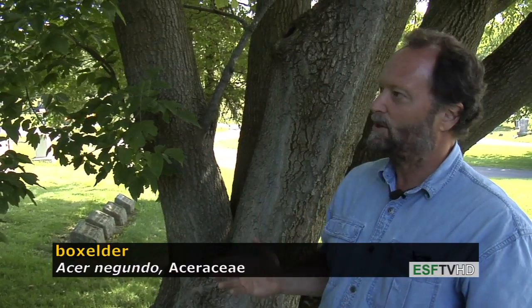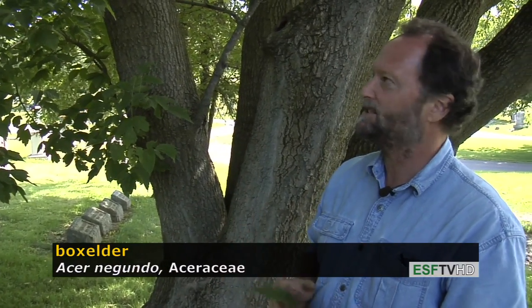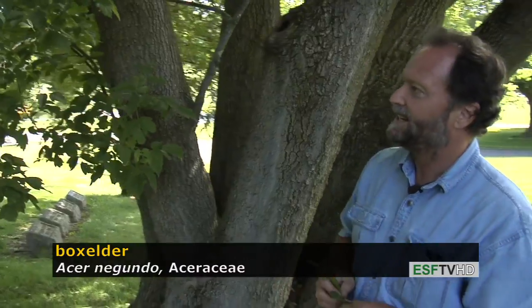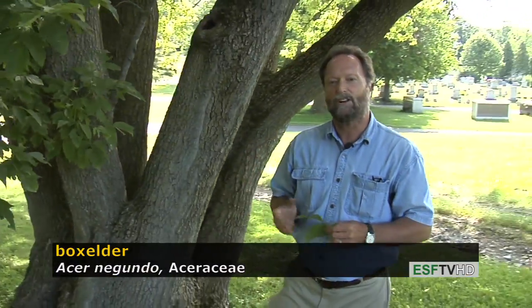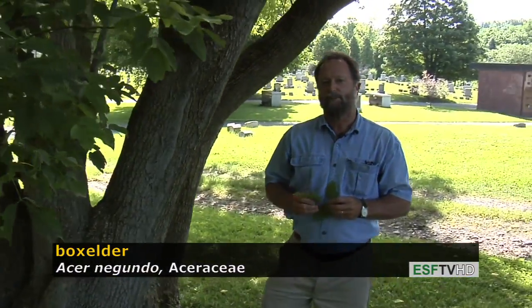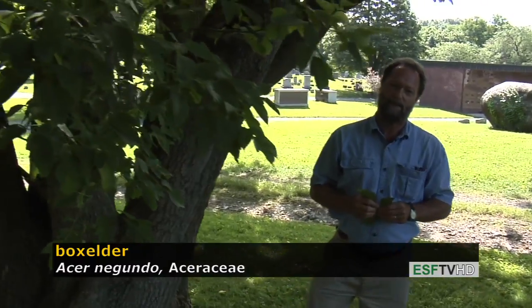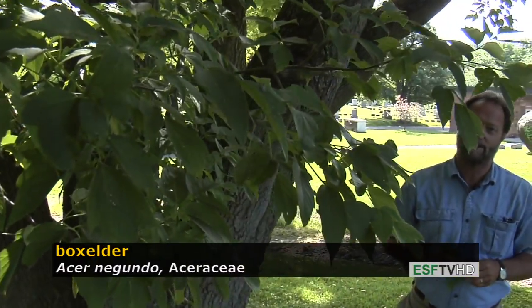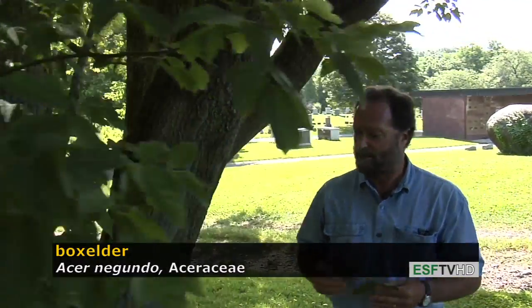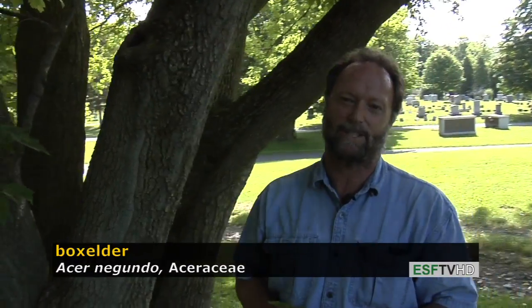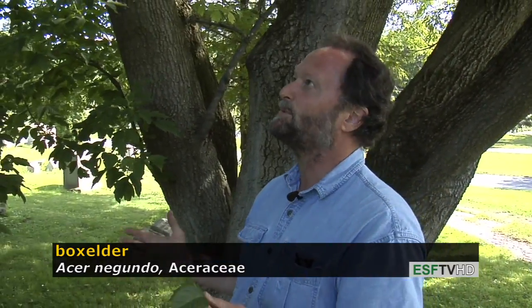Boxelder is a very commonly occurring plant. It isn't particularly ornamental. It is fairly tolerant of a wide range of conditions. It does tend to not live very long compared to many maples, so it does become a liability in the landscape. It's also very difficult to get rid of, and there's a tendency for it to come up underneath other shrubs and other wanted plantings, and by cutting it, you simply promote the basal sprouting of the tree, and it's a very vigorous basal sprouter.